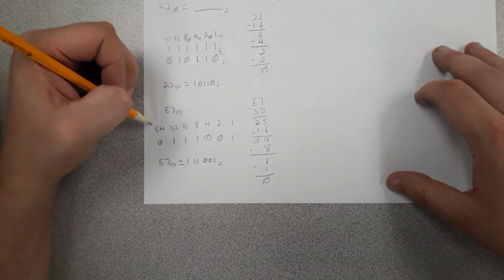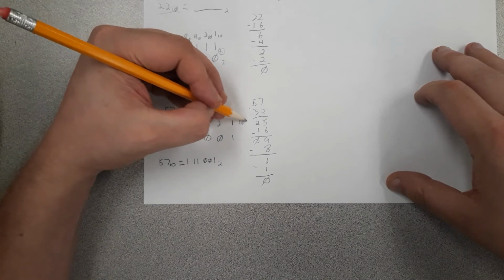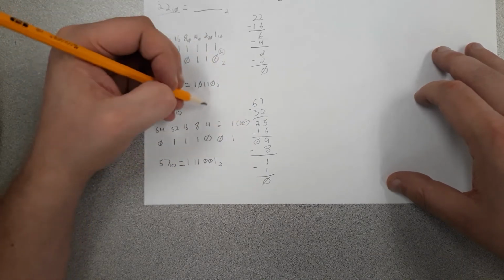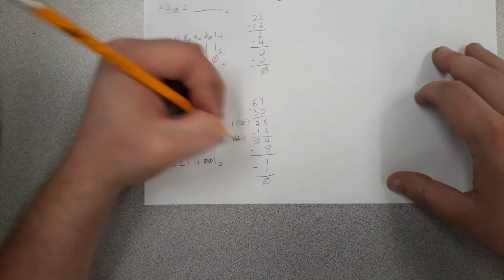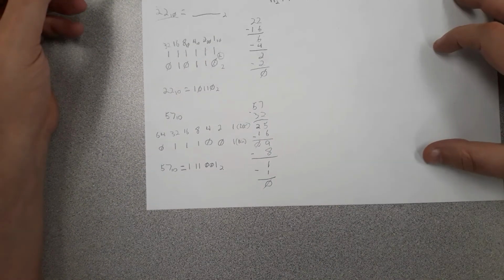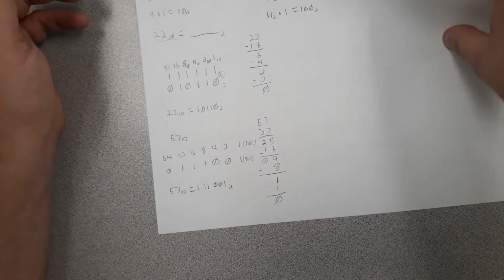So understanding that all these numbers up top are our decimal numbers, and we're creating ones or zeros for our binary. Hopefully this has helped you get your decimal to binary.